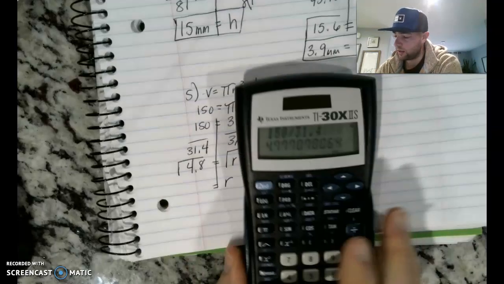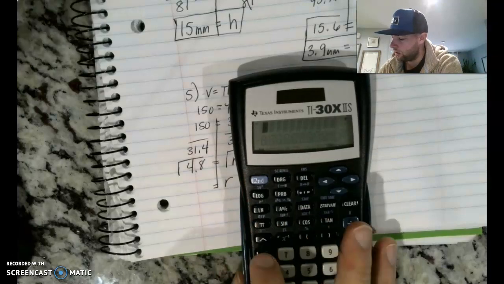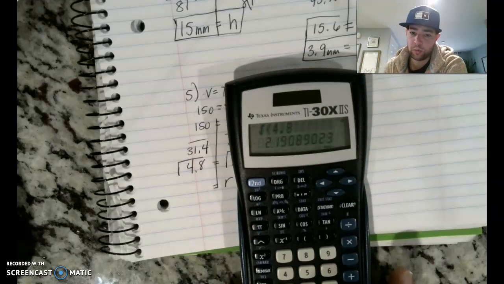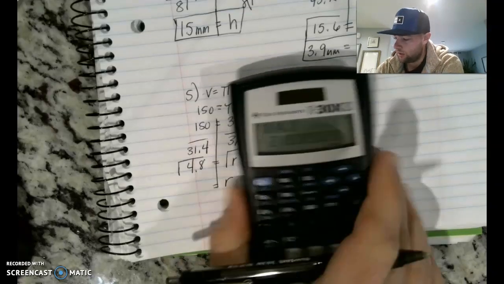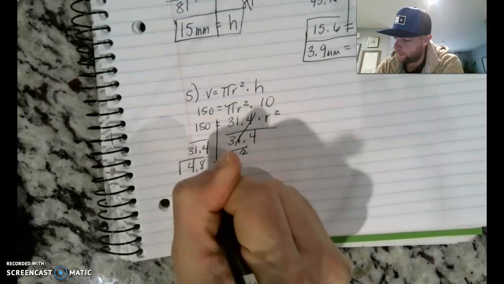So I'm going to hit the second button again. Hit x squared, and then 4.8 equals. We get about 2.19, so I'm going to round that to 2.2. And our units they gave us in the question are just going to be inches.